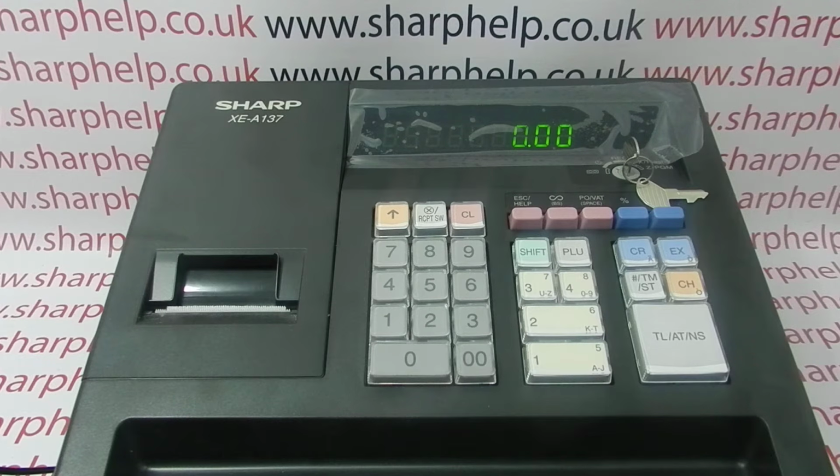This video from Sharp Help, we're going to give you a quick tutorial of how to process a sales transaction on a cash register. First thing, make sure the key lock or the mode button is set to the REG mode. So we've got the key in REG. Next thing is to check the display reads 0.00 or has finished the previous transaction. So the till's now ready for us to put in our sales transaction.